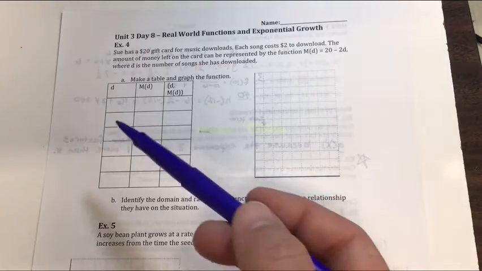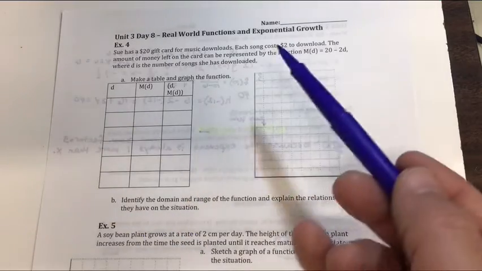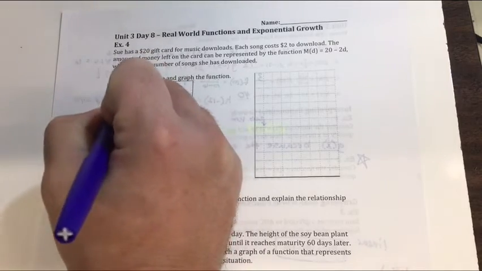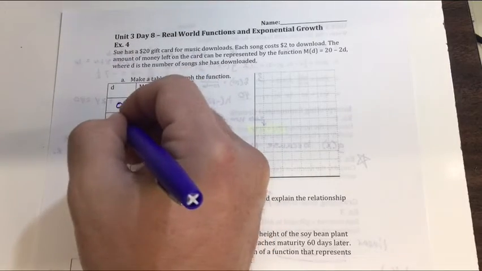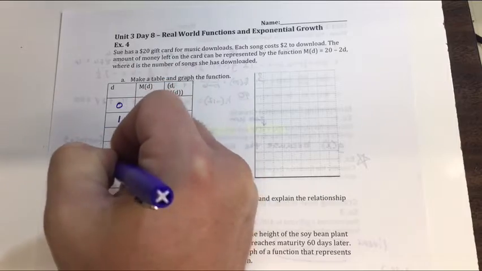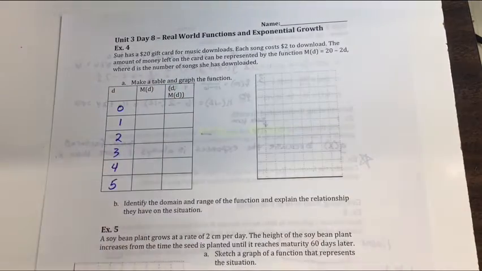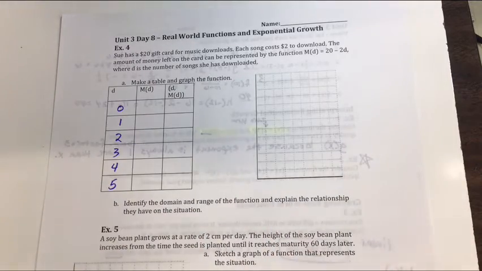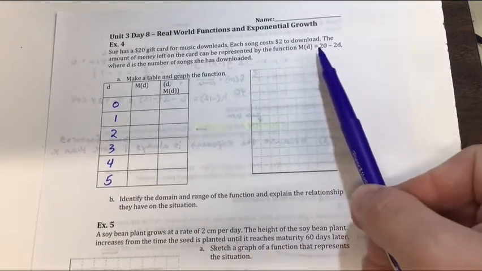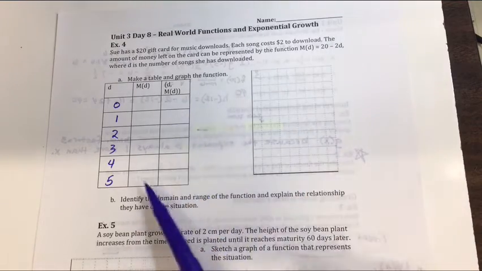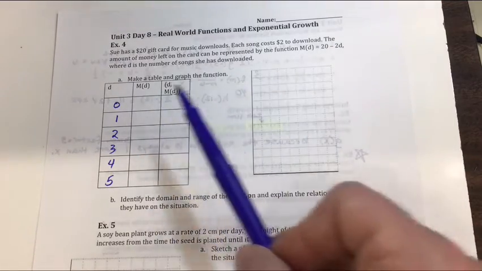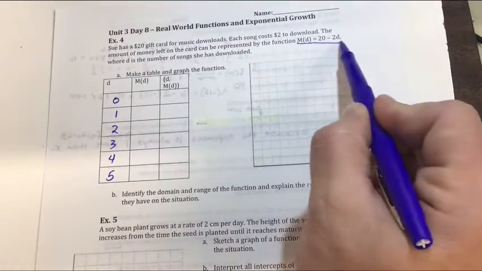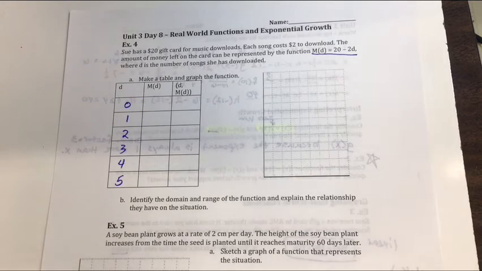So I don't want to start with negative numbers for my D values, the number of downloads. I want to start with the very minimum she could have, and that would be 0 downloads. And I want to continue on increasing by 1 download at a time, just to start the chart here. Now I might have more options than this, but that's a starting point. And so what we want to do is start plugging these in and coming up with our output. And I'm going to let you pause the video and do that on your own. When I plug in 0 for D into this function rule or formula, what do I get?